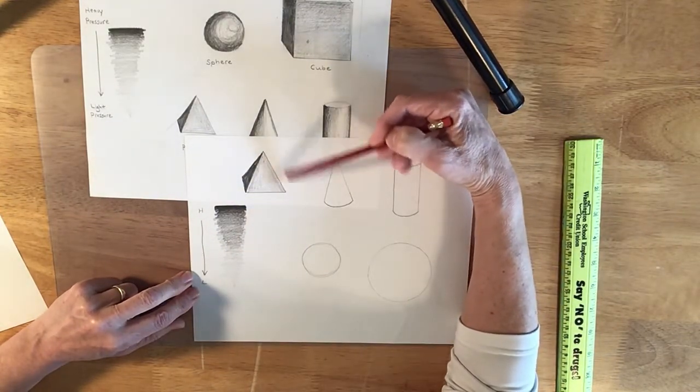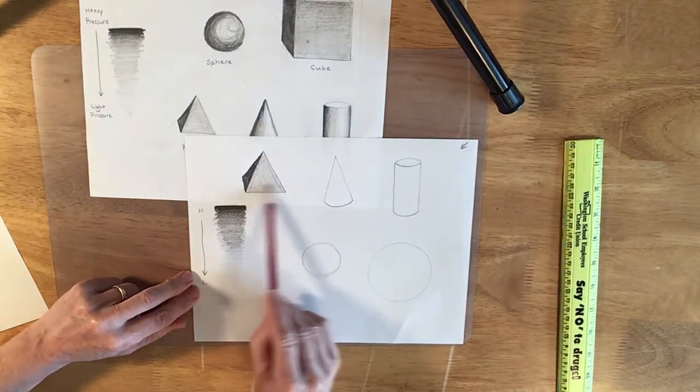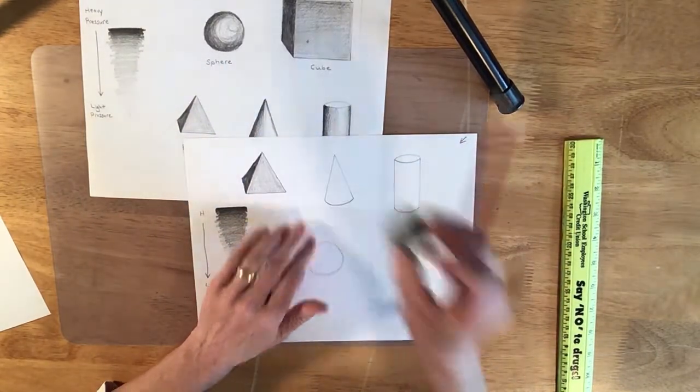You'll see what I mean when I get to this sphere. I'll show you what people do with that. On this one, it's not as critical. You can see I went out. I'll just take my eraser at this point and erase that.